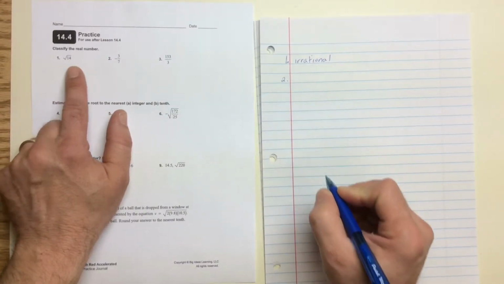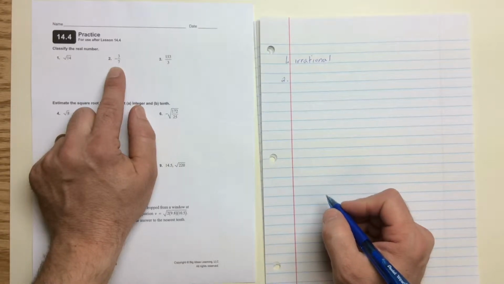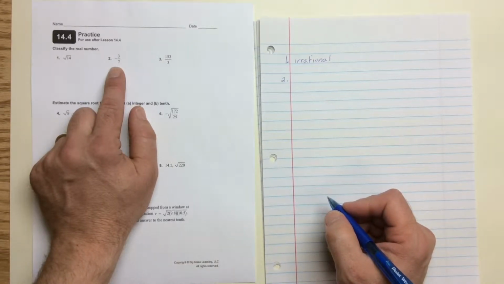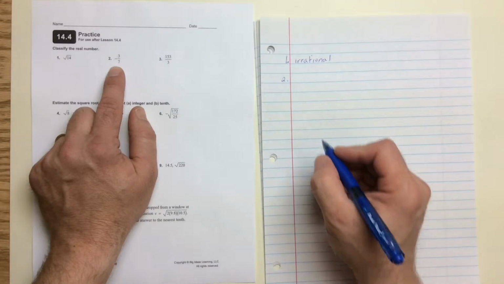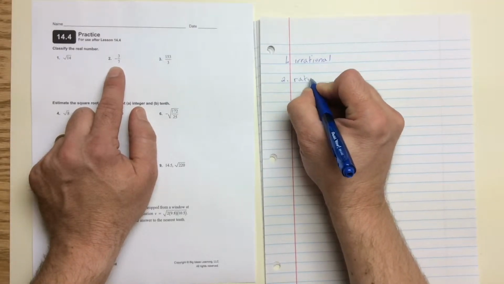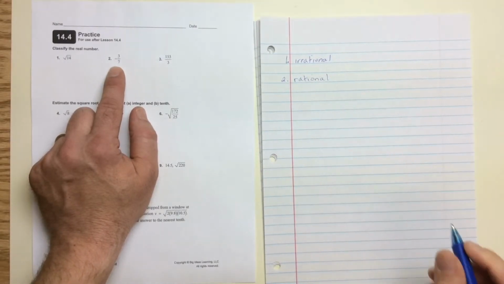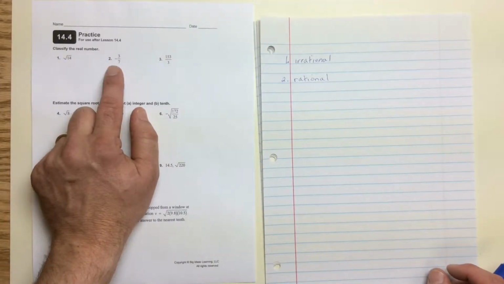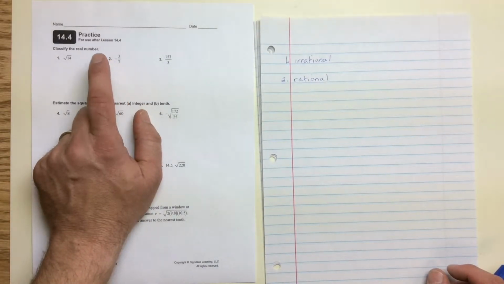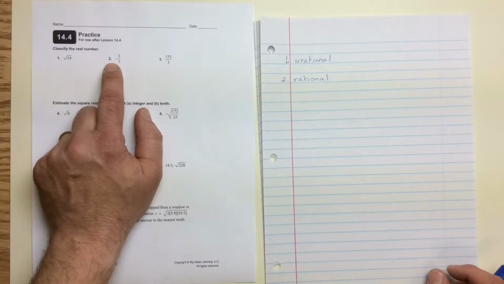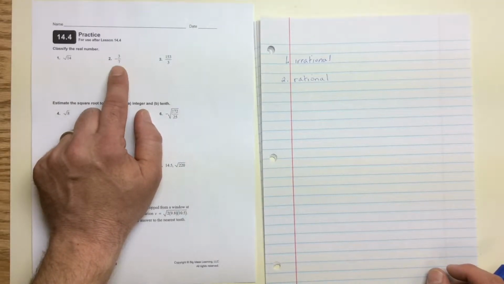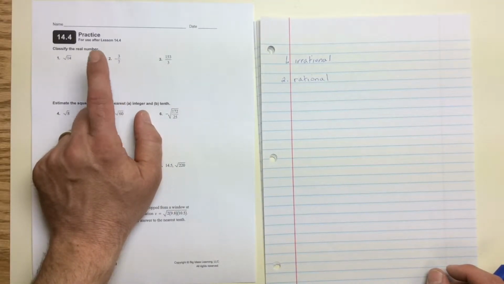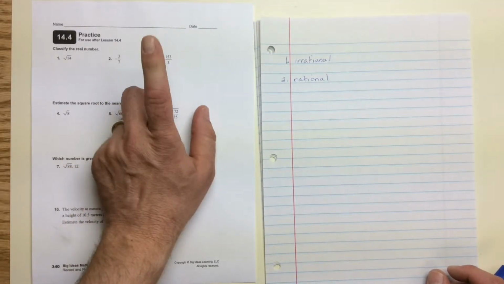Number 2, negative 3 over 7. Well, this is a rational number because we can write it as a fraction, so we know it's rational. And the next classification we had was integer. Well, an integer is a whole number and their opposites. This is not a whole number or its opposites. This is something in between 0 and 1. Actually, between 0 and negative 1. So not an integer, not a whole number, not a natural number.